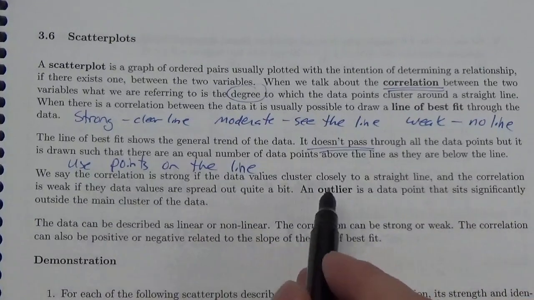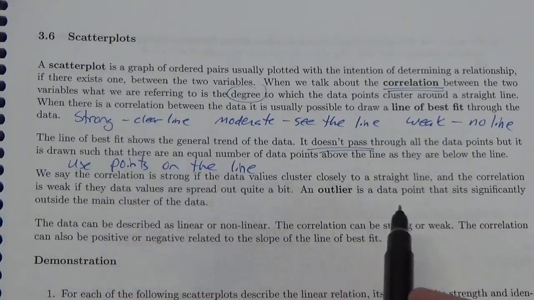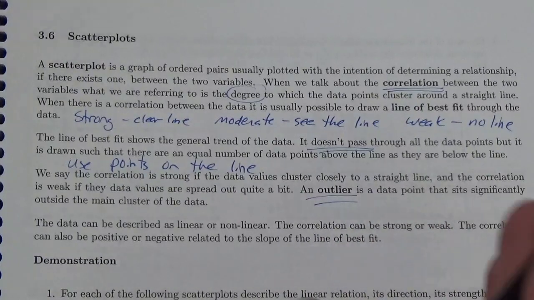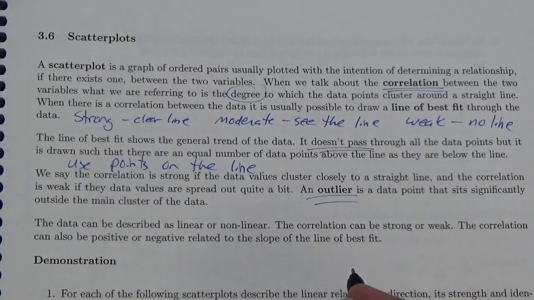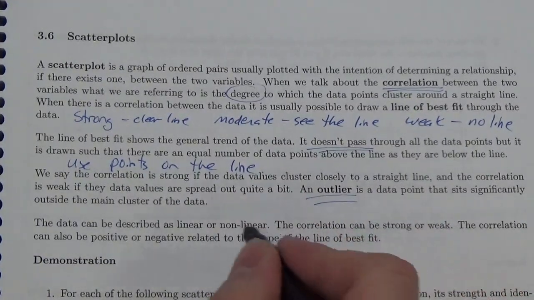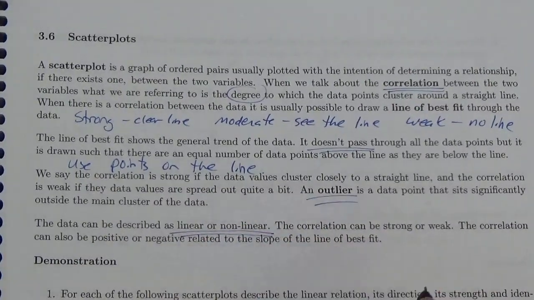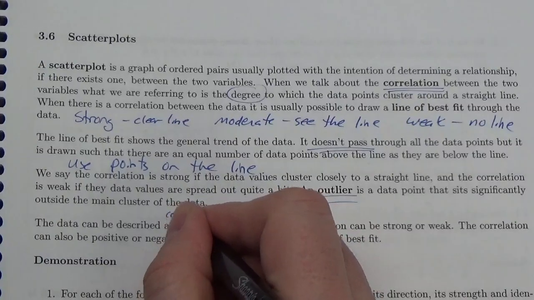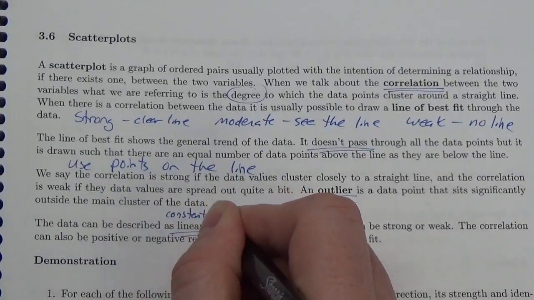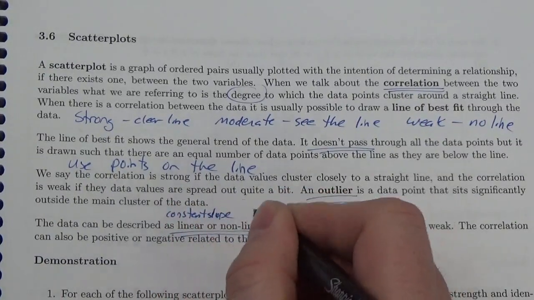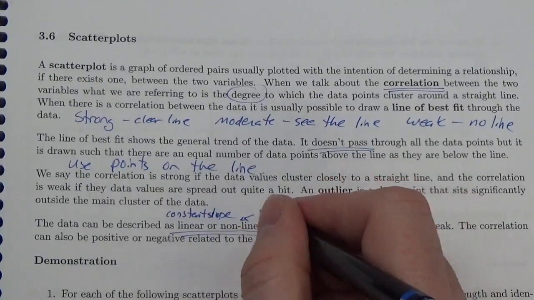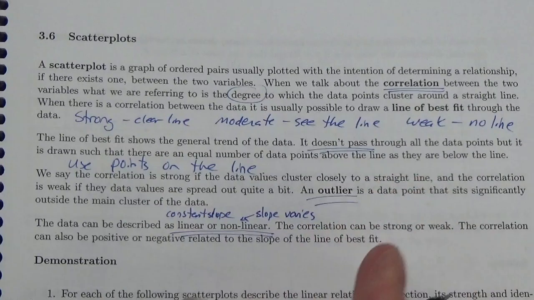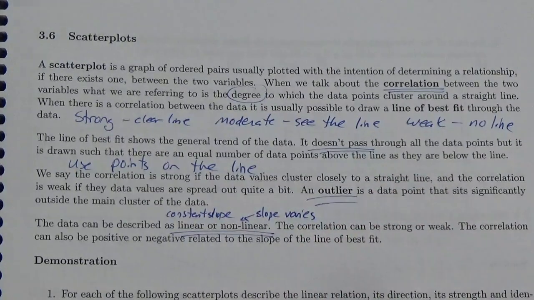Then you have a little bit of discussion here about what it means to be strong and weak and so on. Remember that an outlier is one that's significantly outside the main cluster. Another thing we're going to look at is that the data could be linear or nonlinear. We've talked about what that means. Linear basically means we've got a constant slope. Nonlinear means the slope is changing, or the slope varies as you go along the line.